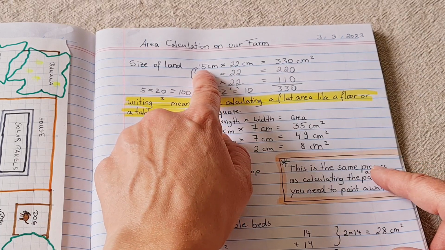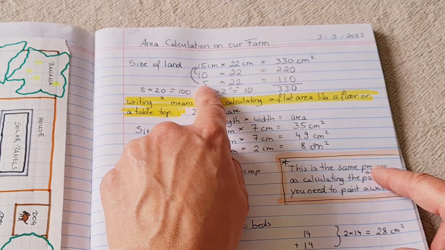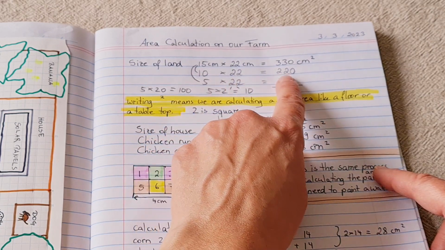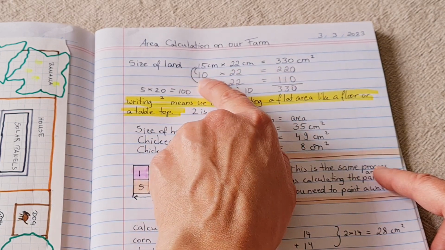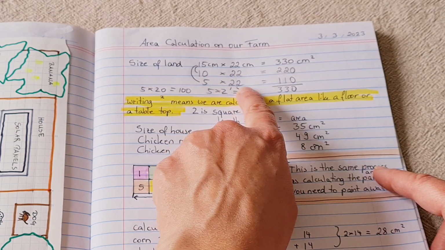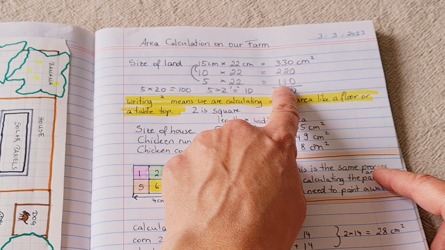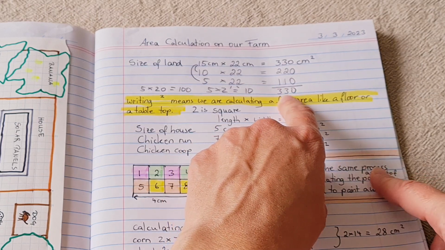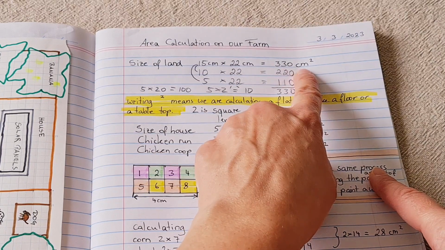So this is just a little outline on how we calculated the 15 times 22. We divided the 15 into 10 and 5 and calculated each individual one by 22. So we arrived at, 10 by 22 is 220, and 5 times 22 is 110. So together it's 330, and obviously it's square centimeters.